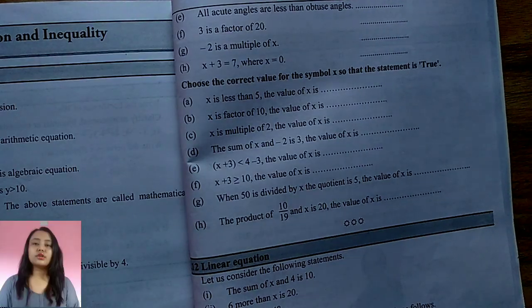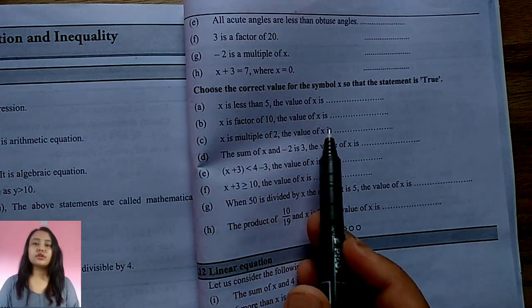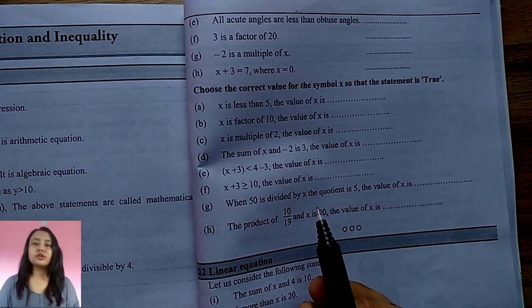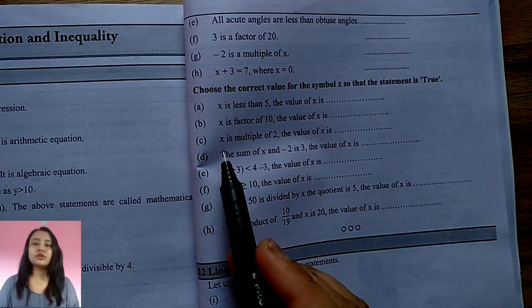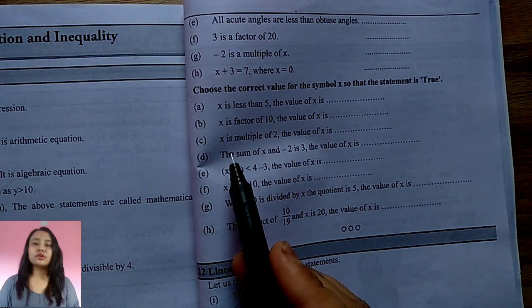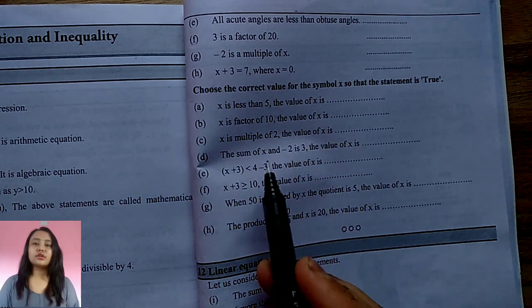Okay, now let's discuss these questions orally. x is a factor of 10, value of x is, so what will be the factors of 10? 2, 5, 10, right? So the value of x will be 2 and 5. Here x is a multiple of 2. Now you have to write the multiples of 2. What are the multiples of 2? You need to write it all.